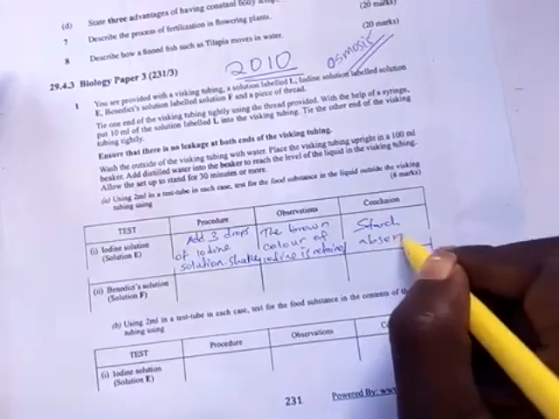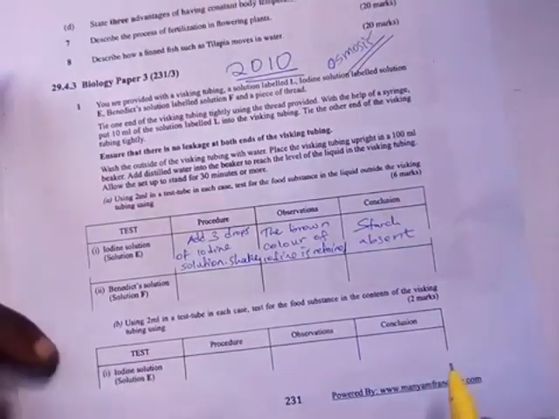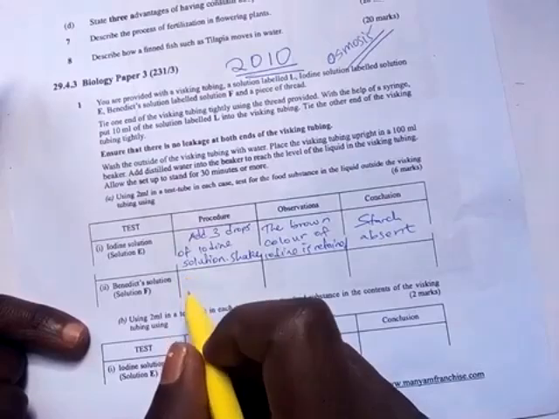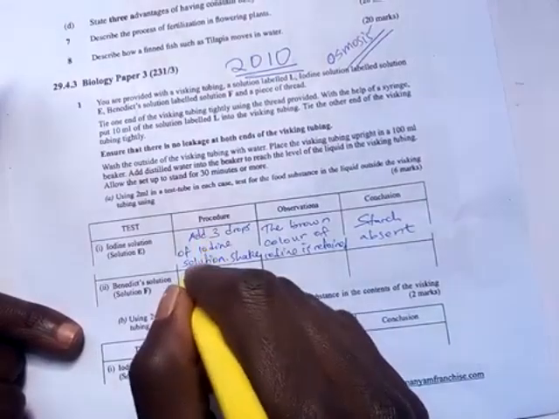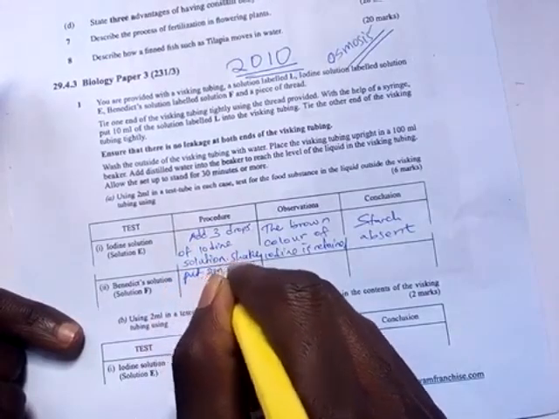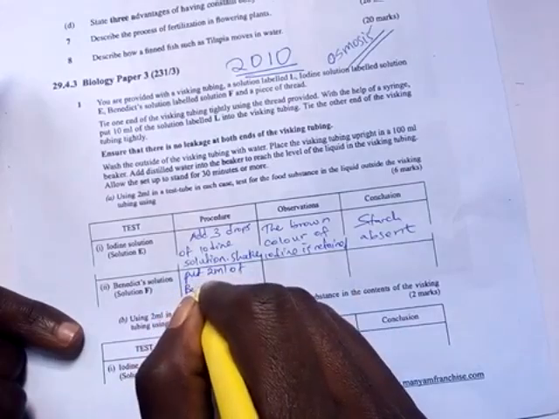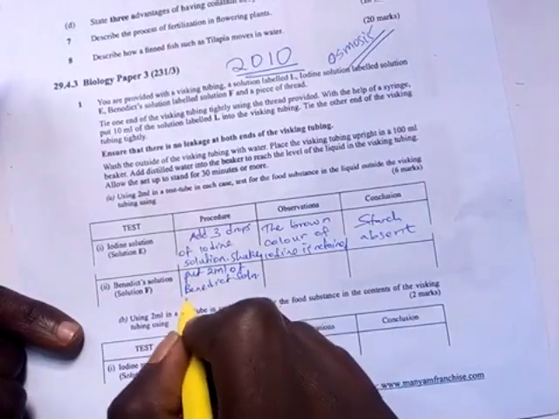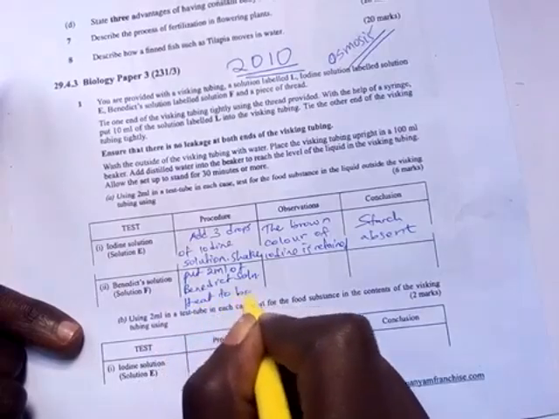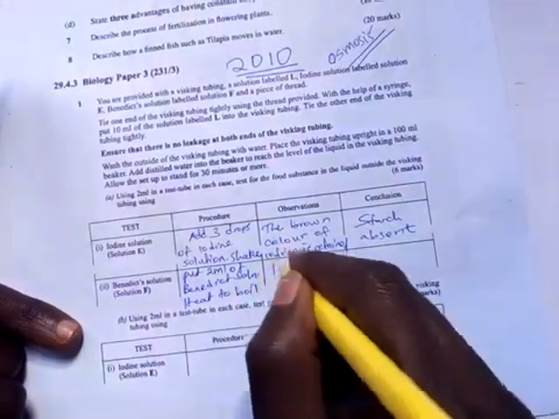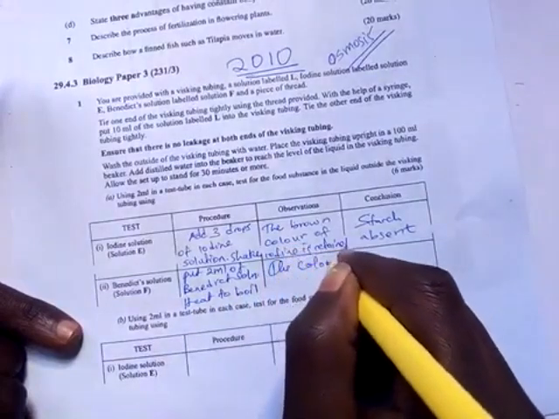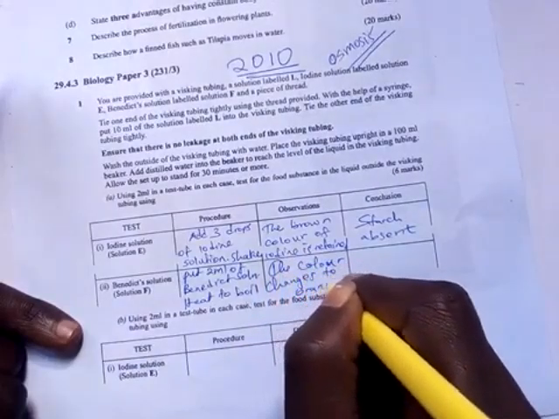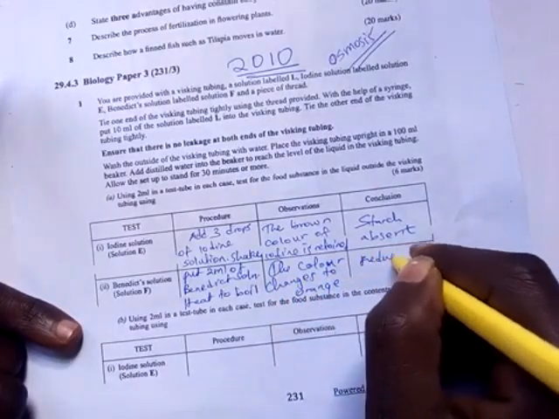Starch was absent. And then in the Benedict solution F, you put 2 milliliters of the Benedict solution in a test tube, and then you heat to boil. Then the color changes to orange. Here the reducing sugar is present.